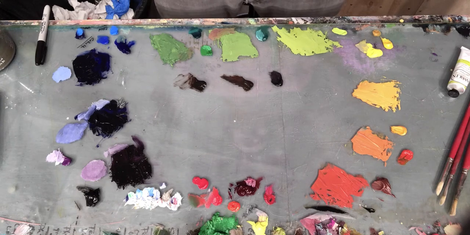Also helpful with color relativity and temperatures. So squint often, just like with drawing. When we squint, that reflective light starts to look more part of the shadow as opposed to when we're staring directly at it. Same thing happens with color.